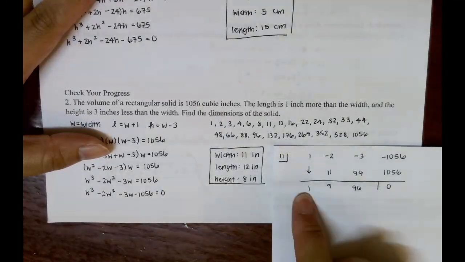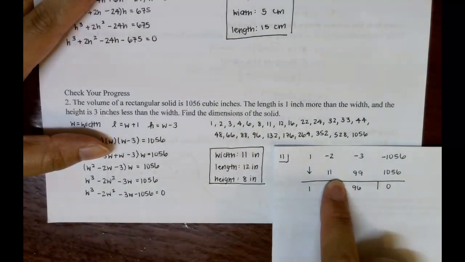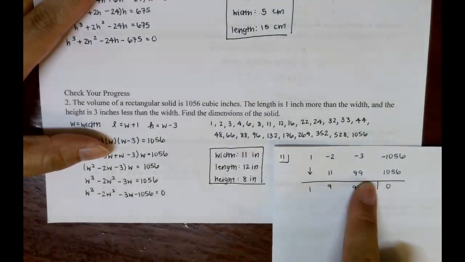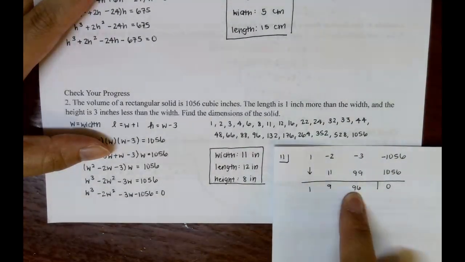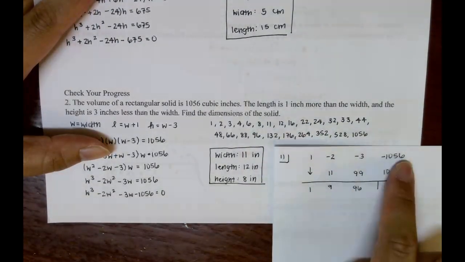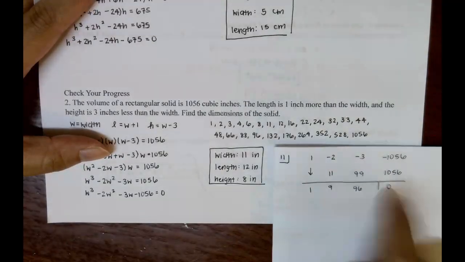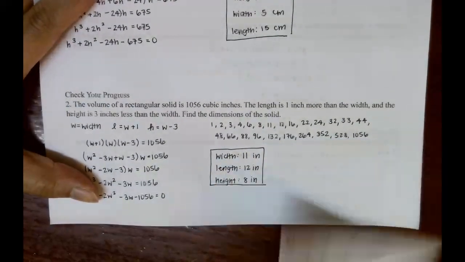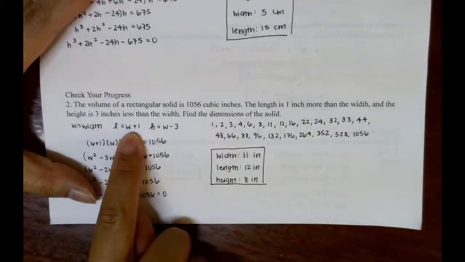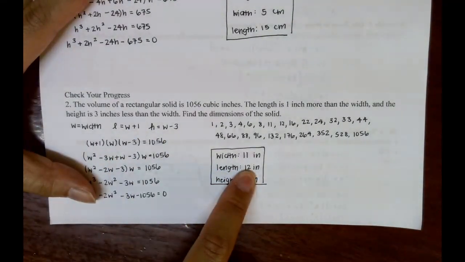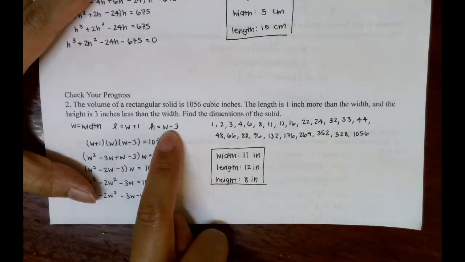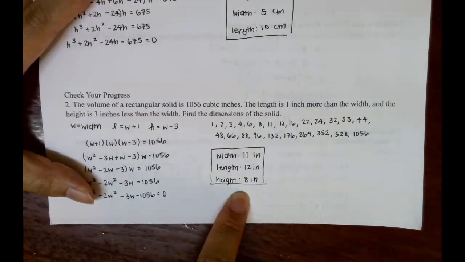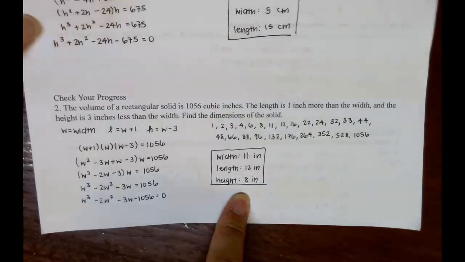So 11 times 1 is 11. Negative 2 plus 11 is 9. 11 times 9 is 99. Negative 3 plus 99 is 96. And 11 times 96 is 1,056. And with this negative 1,056, it's a remainder of 0. So it is a factor. So my width is 11 inches. My length is 1 more than that, so it's 12 inches. And my height is the width minus 3, so 11 minus 3 is 8 inches. And that's how I found my answer.